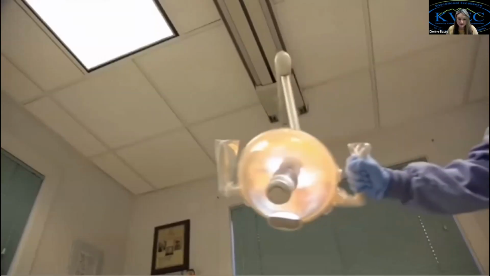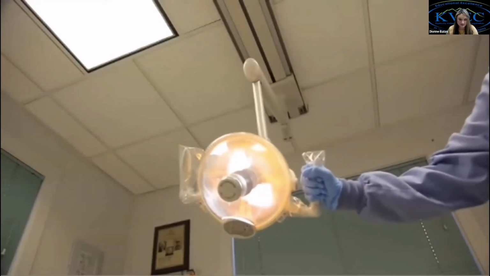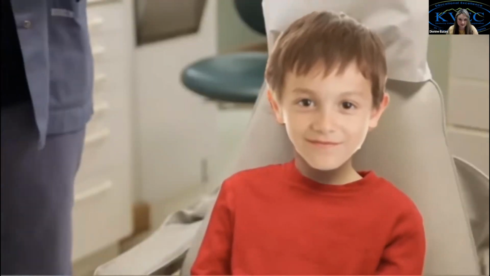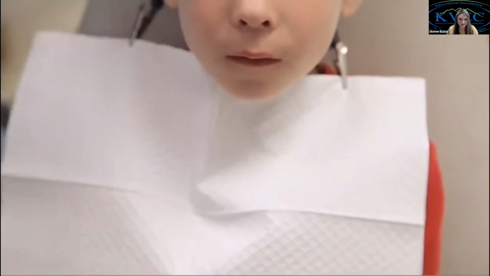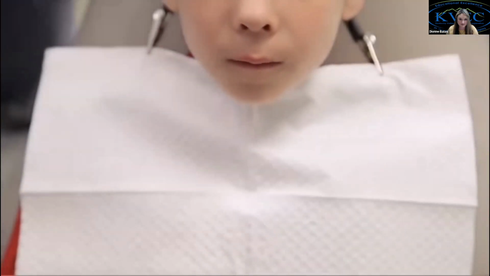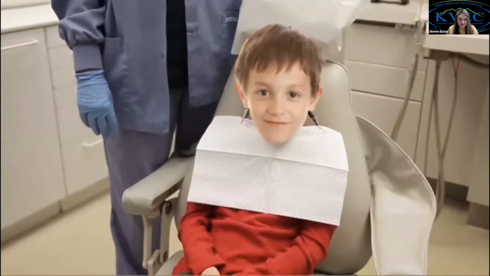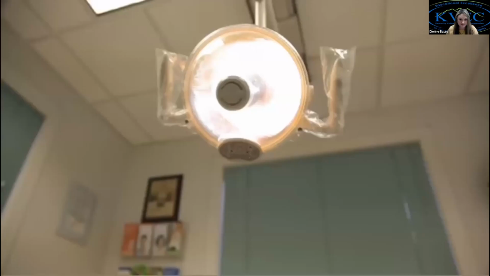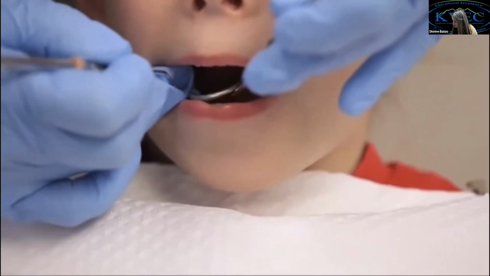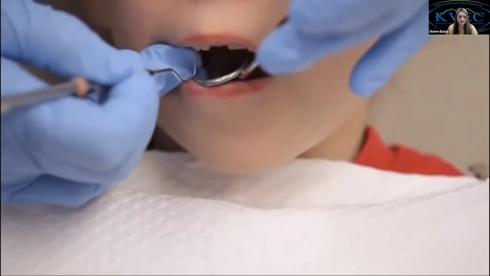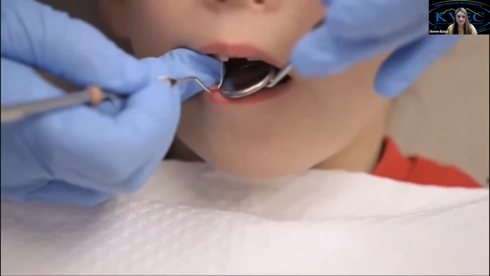There will be a bright light to help see inside your mouth. Now it is time for you to get a special dentist bib. That was easy. The hygienist will use a mirror to look at your teeth and also count them. Open wide. Great job. This will take just a minute. 1, 2, 3, 4, 5.